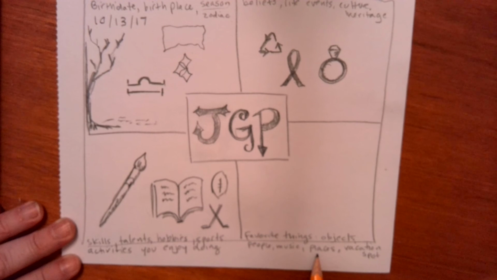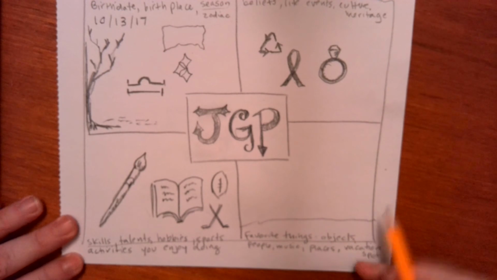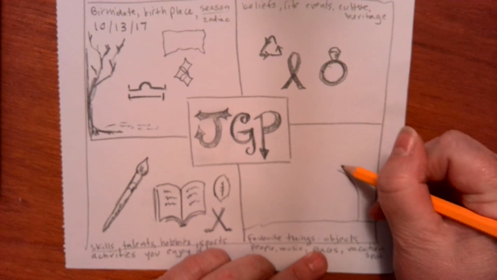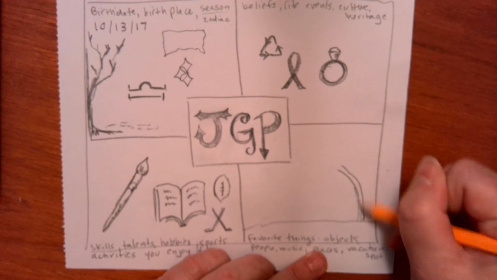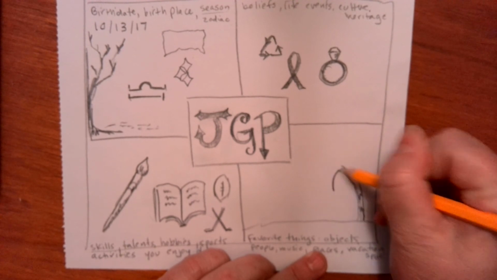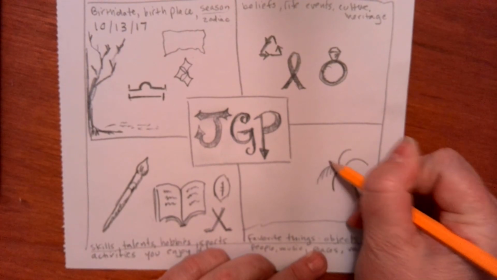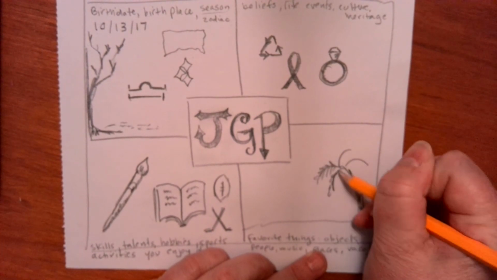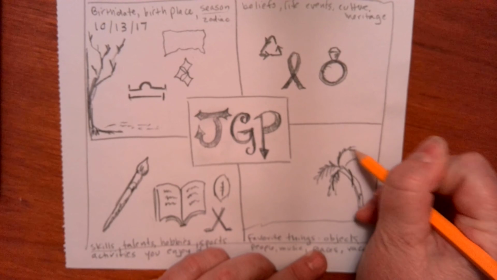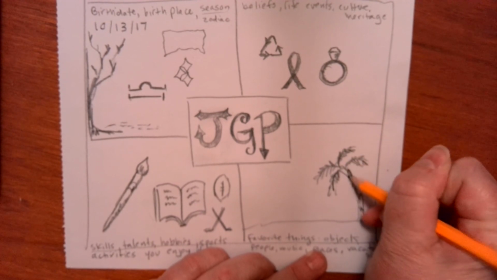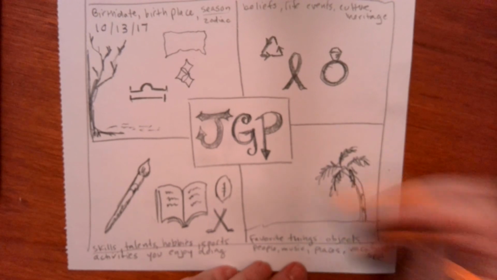And favorite things. Well, objects, people, music, places, vacation spots. Well, I love to go to the beach, so maybe I'm drawing a beach with some palm trees here. So I'm just drawing quickly some symbols. Sorry, that's my dog drinking in the background. So I got my palm tree.